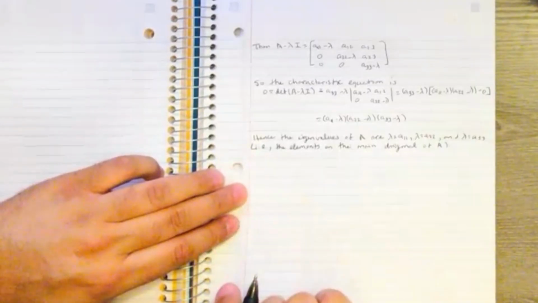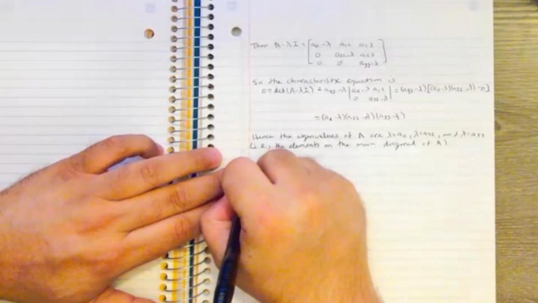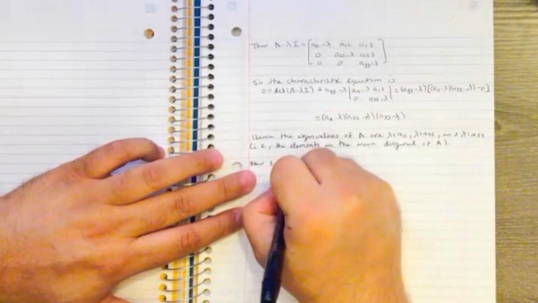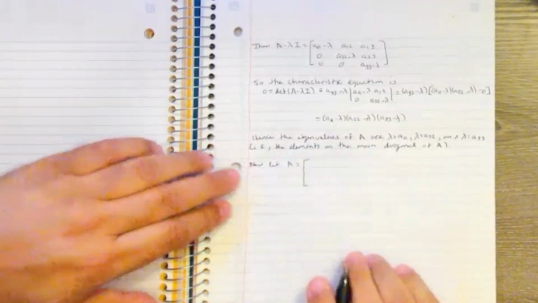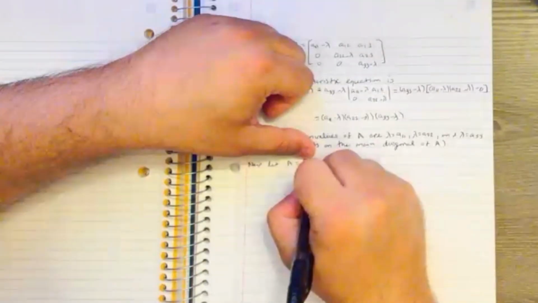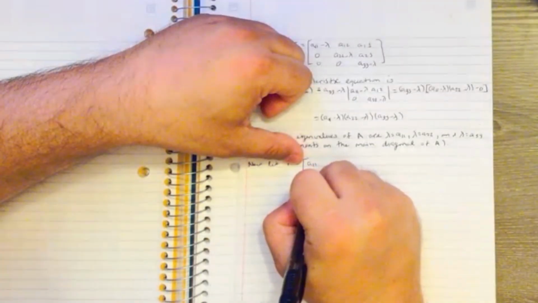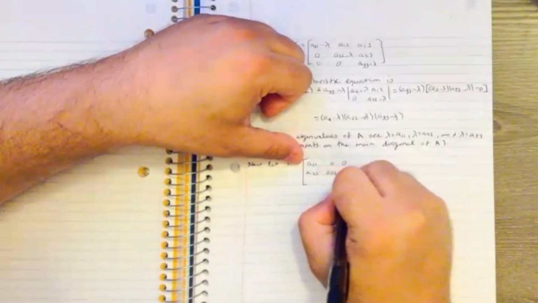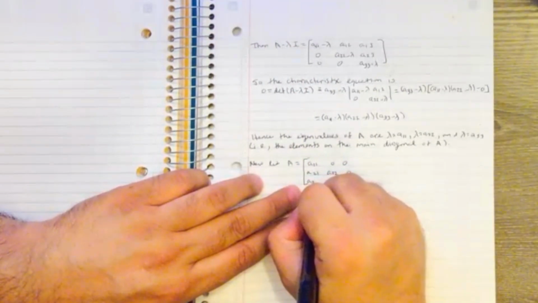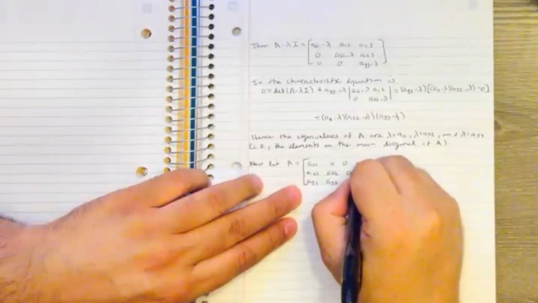Okay, so we looked at an upper triangular matrix. Let's now look at a lower triangular matrix to make sure that there's nothing special about an upper triangular matrix. So let A be the square matrix with first row A11, 0, 0, A21, A22, 0, and A31, A32, and A33.